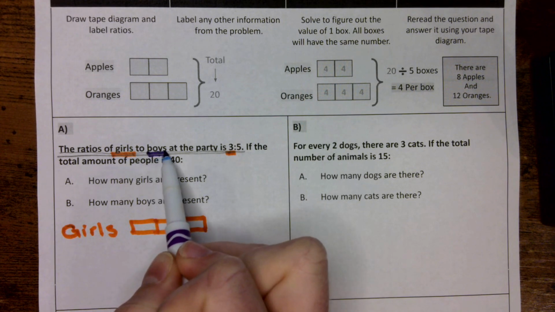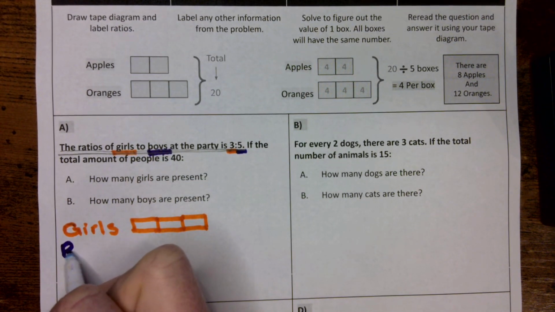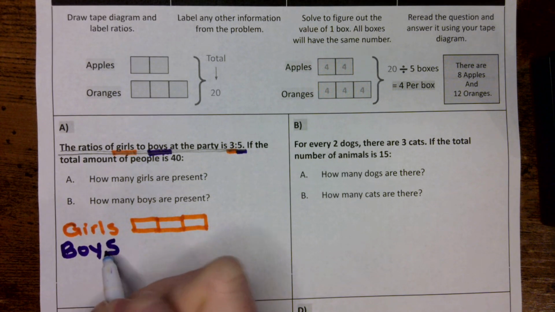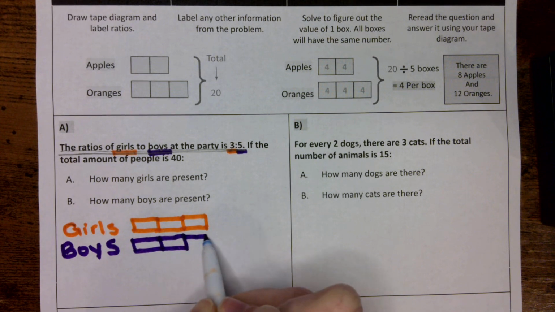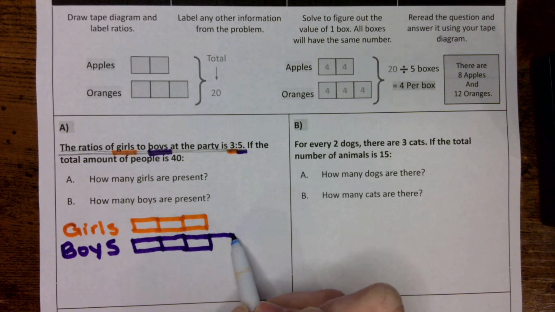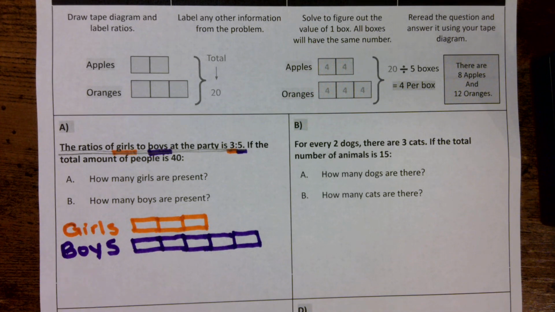Boys came second. So 5 represents boys. Now draw 5 boxes. Boom. That's all I want you to do for each one of these, and then come back to the video.